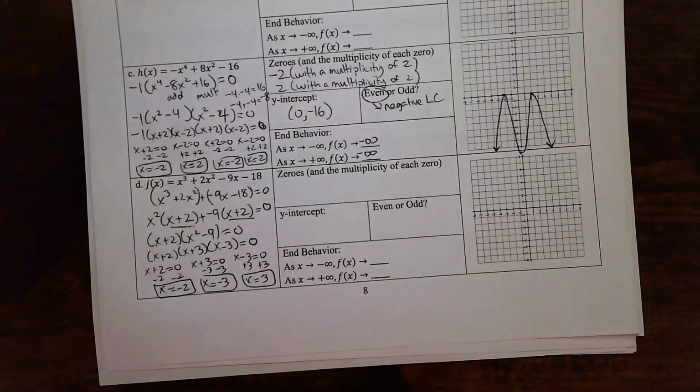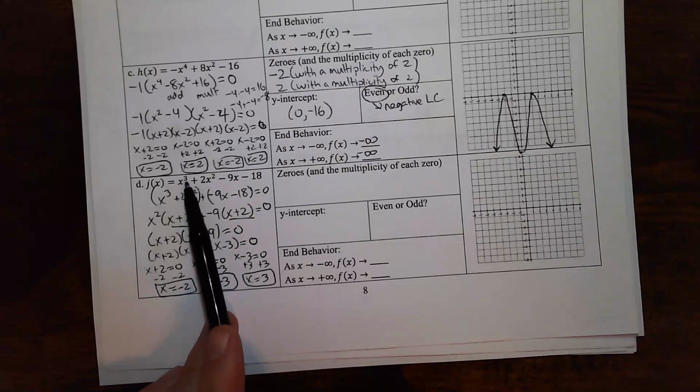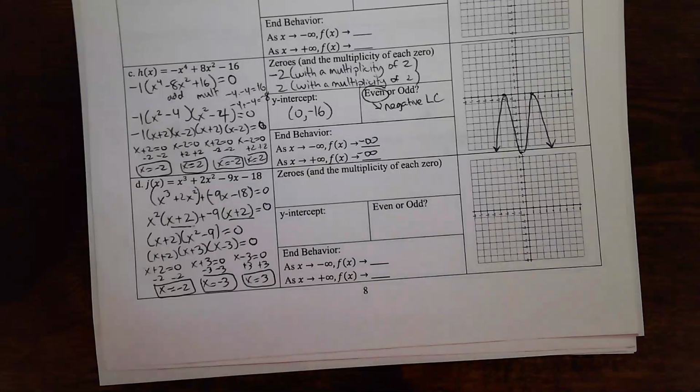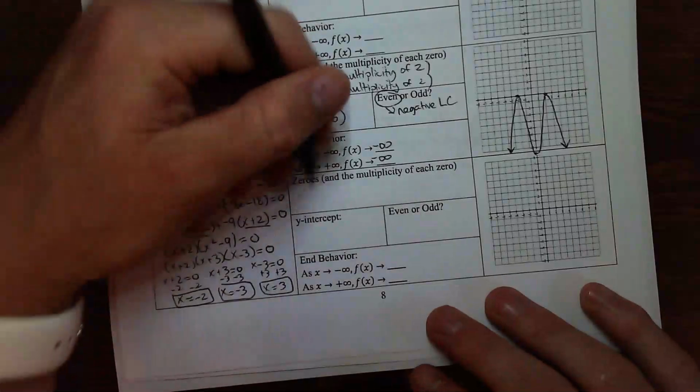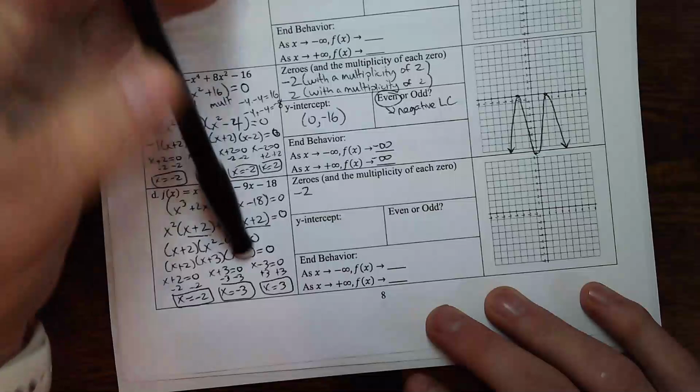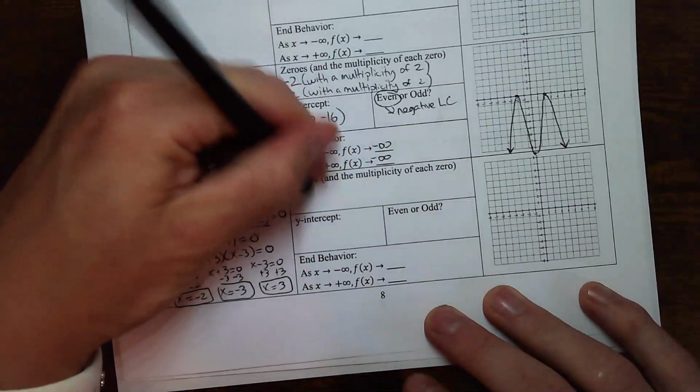Okay, so we have 3 solutions. By the way, we would expect to have up to 3 solutions here. So zeros, what are my zeros? I have negative 3, negative 2, and 3, and they each have a multiplicity of 1.